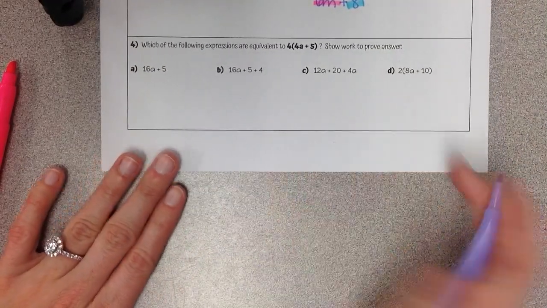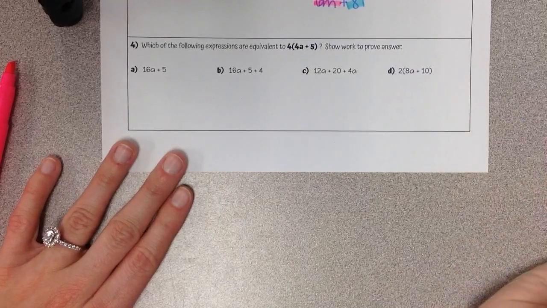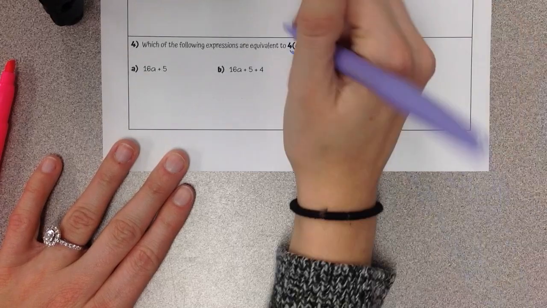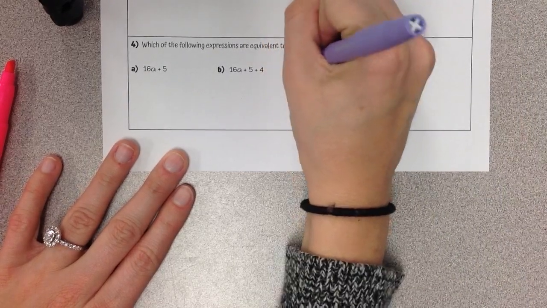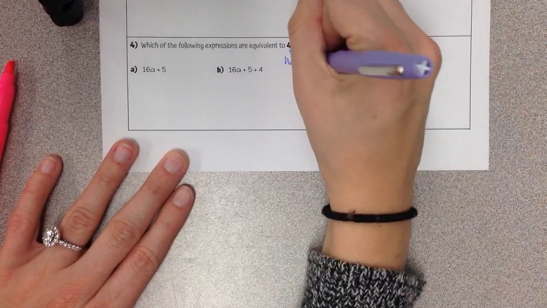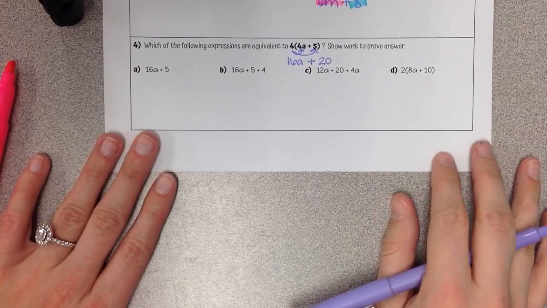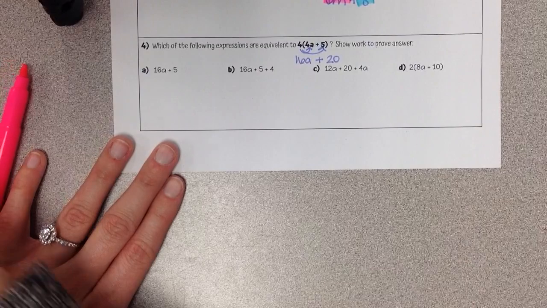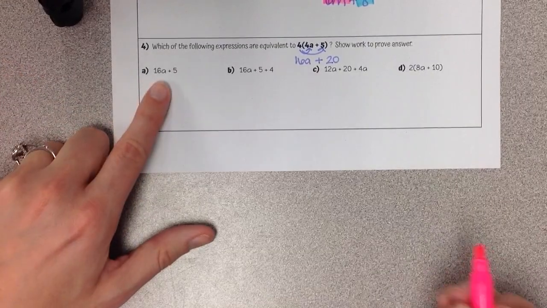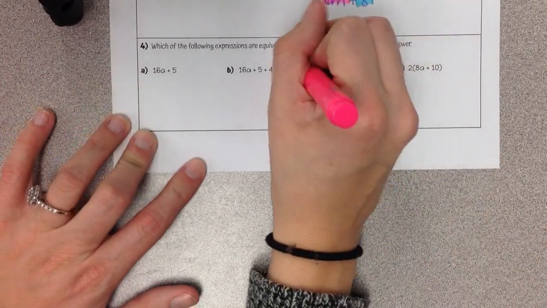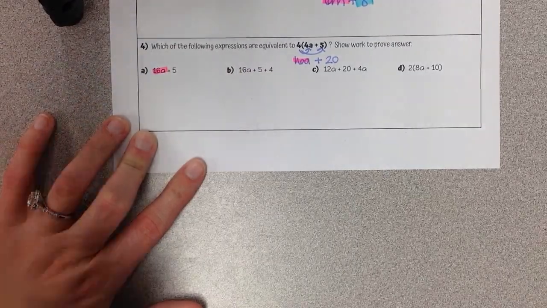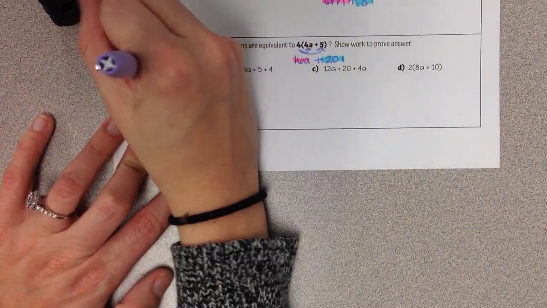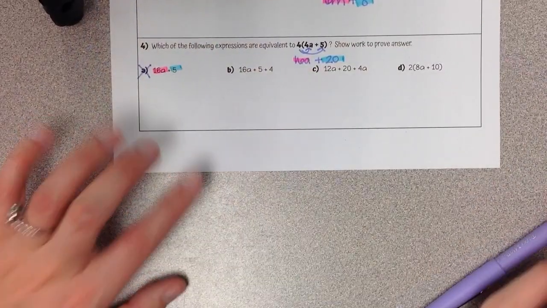Number 4. We've got parentheses, let's distribute. 4 times 4a is 16a, plus 4 times 5 is 20. Let's compare. This is already simplified. There's no like terms, no parentheses. They both have 16a, but this has 20 and this has 5. So they are not equivalent.